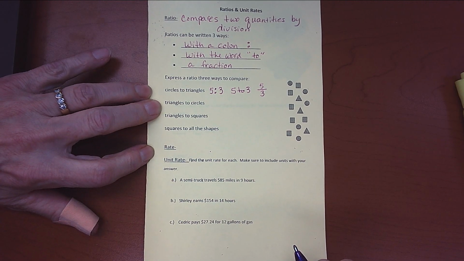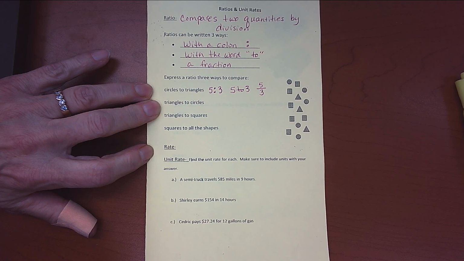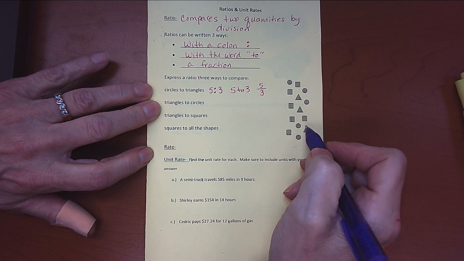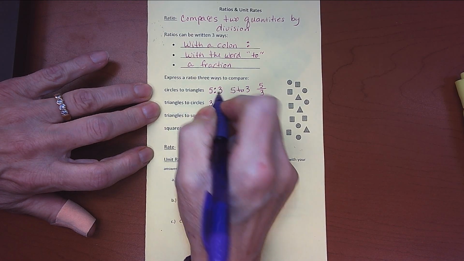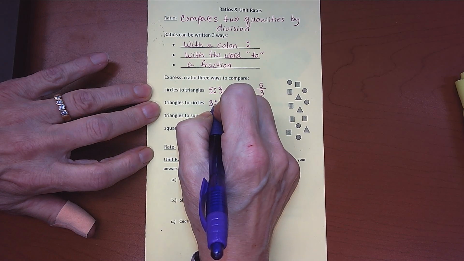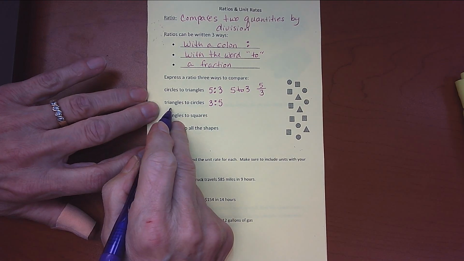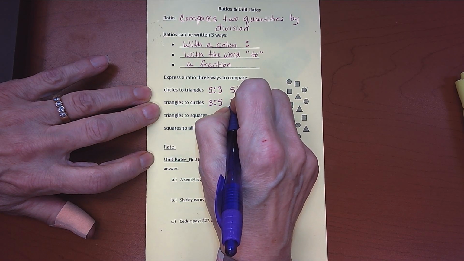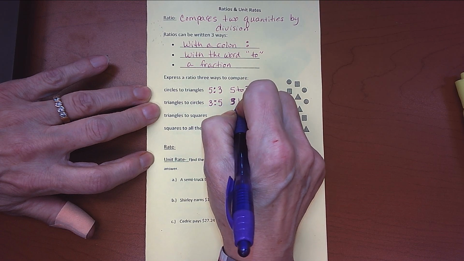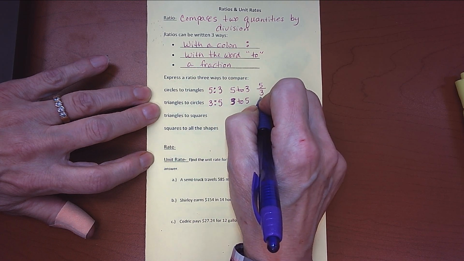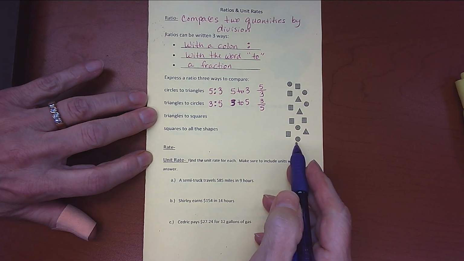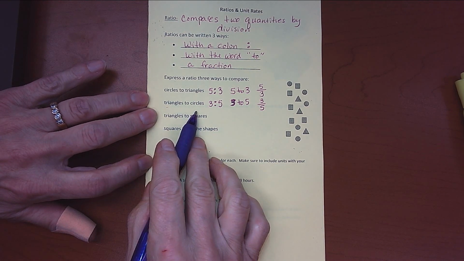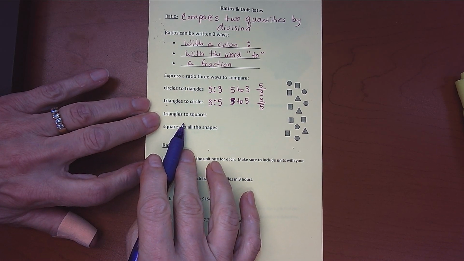Our next one asks us to do triangles to circles then, so we're going to switch that around a little bit, and this time we have to do our triangles first. Well, we know already that we've got 3 triangles, and we know already that we've got 5 circles. So you can see that it's important that you write the numbers in the order that the words are in. And then over here, I didn't do my 3 first, 3 to 5, and then 3 over 5. So even though those numbers are the same, the orders are different just because the words were written in a different order.